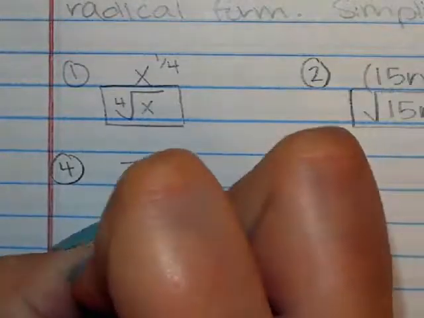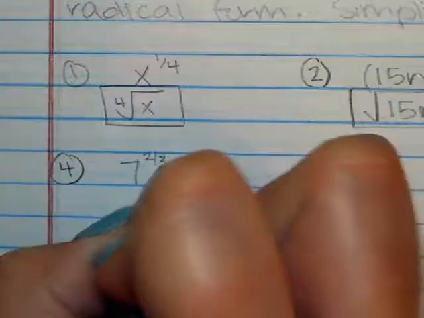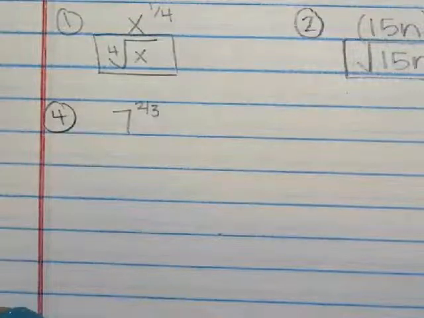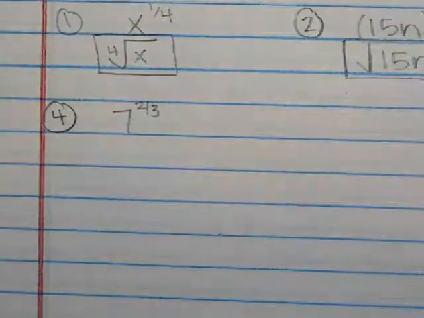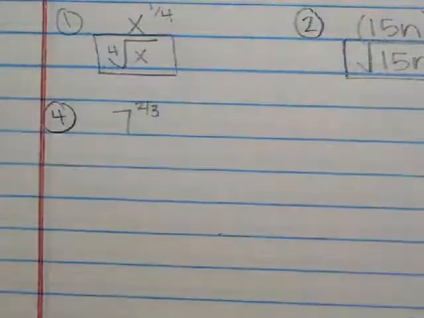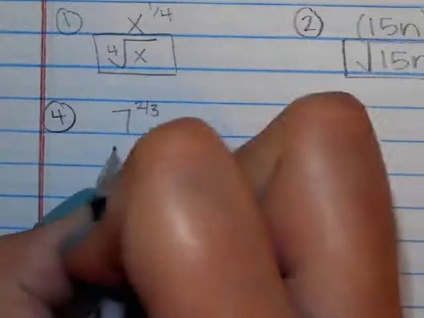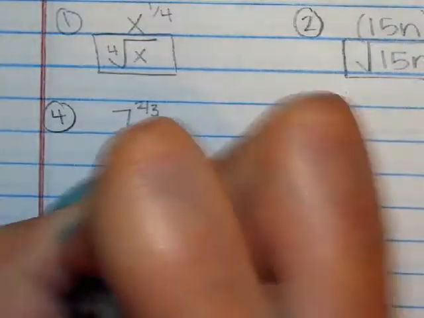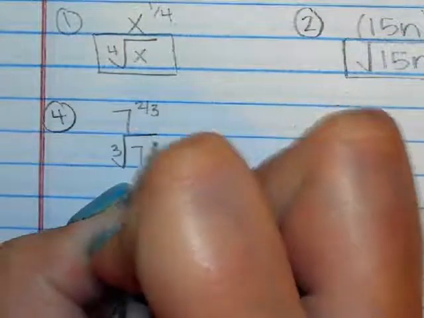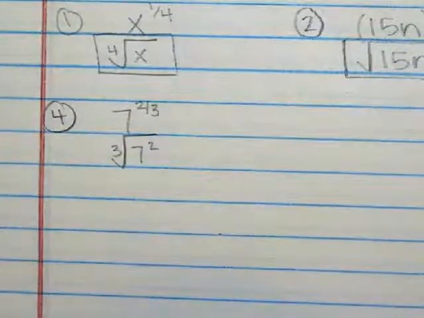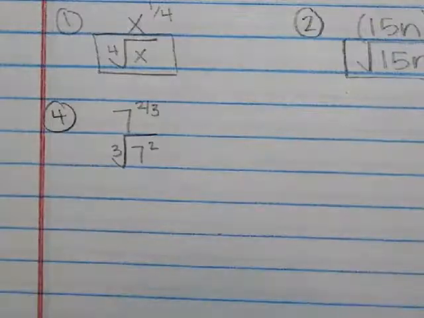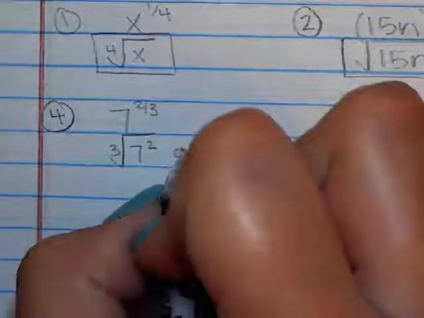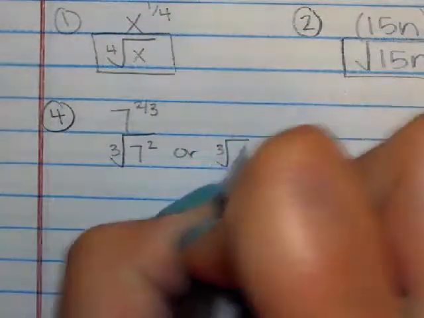Seven to the 2/3. Wait, cube root 7 squared. Okay, so we have cube root of 7 squared, or the cube root of 7, squared.